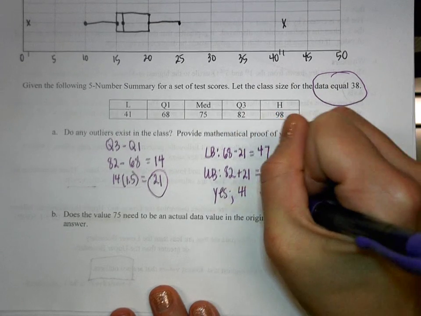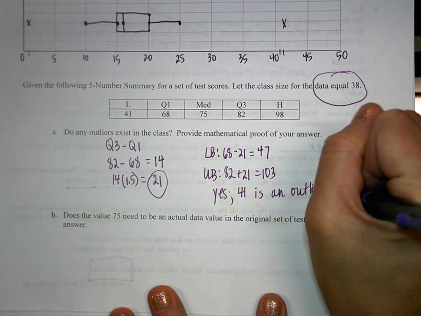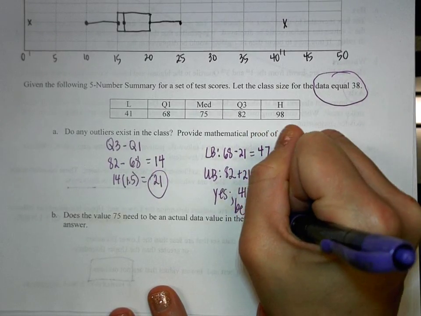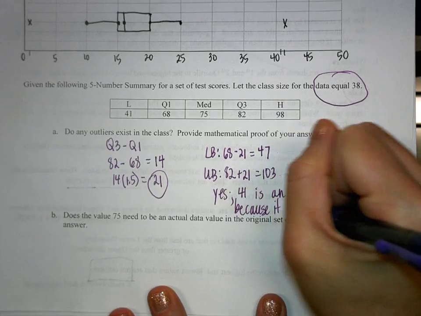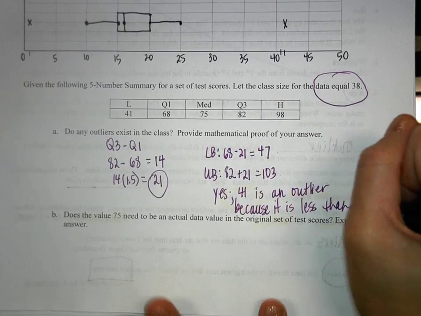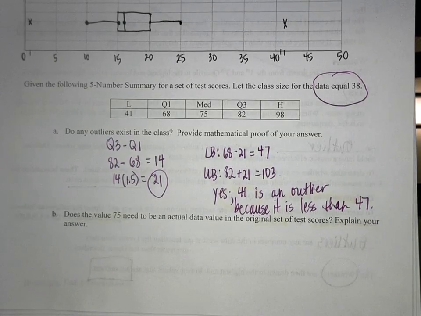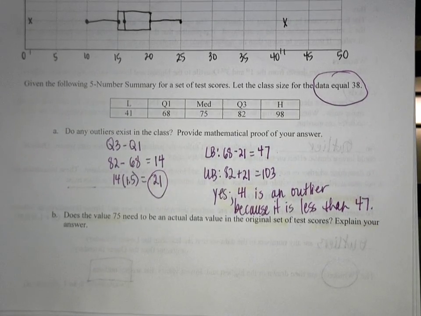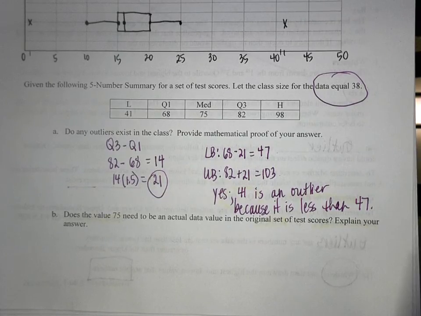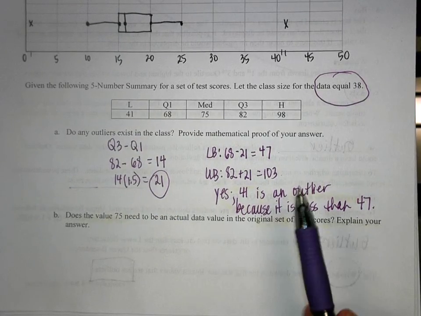41 is an outlier because it is less than 47. And there could be more outliers. We're not exactly sure because we don't have our data set, but since the low value is 41, any values between 41 and 47 could be outliers.